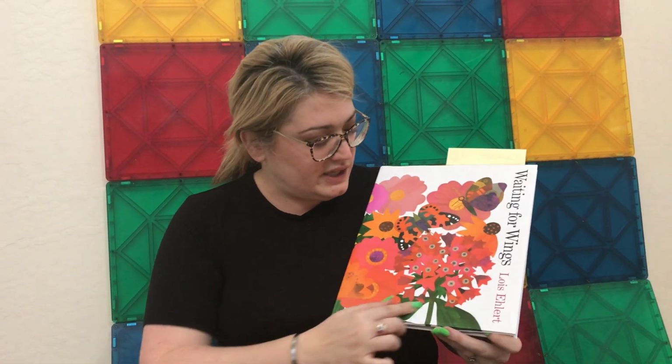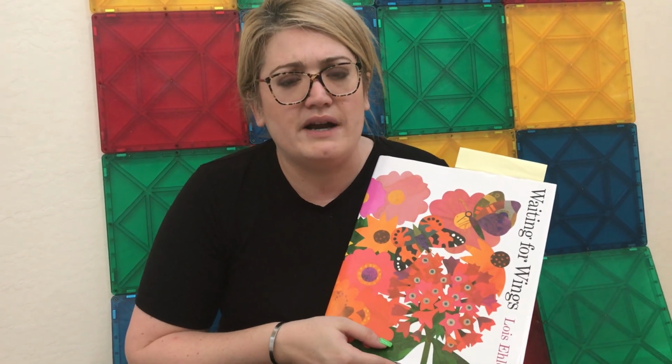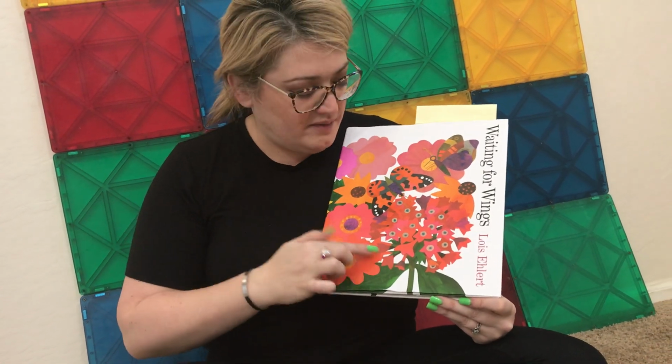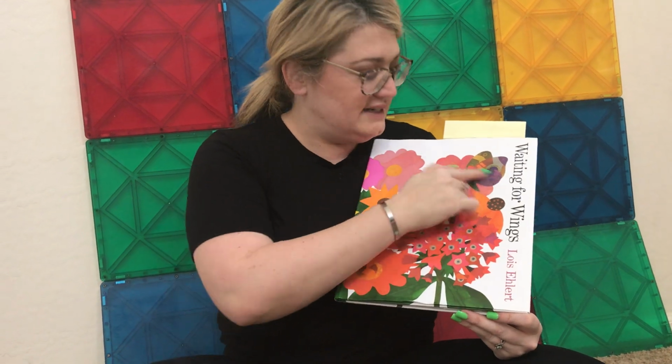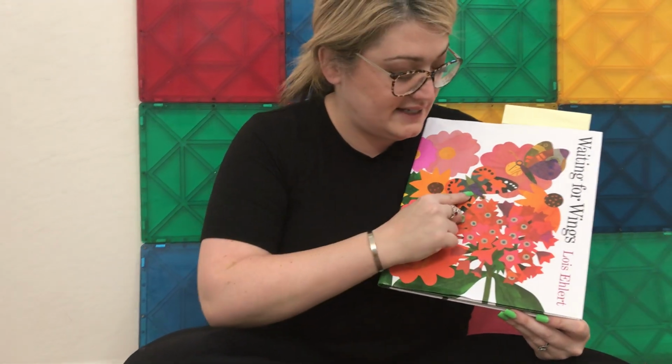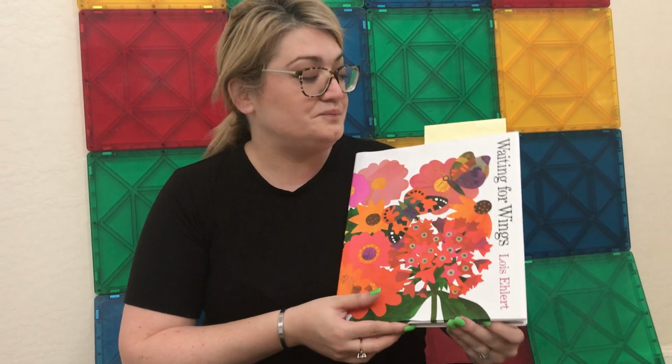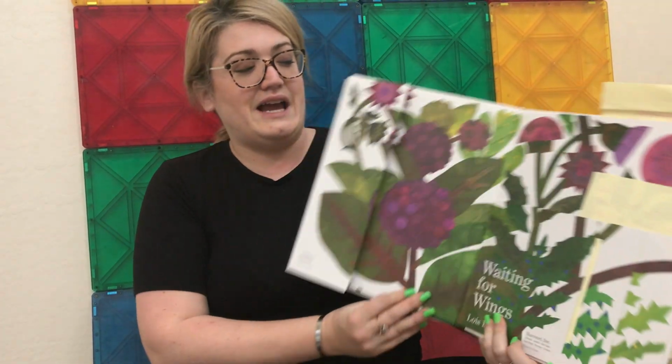We're going to walk through and take a look at the pictures and kind of predict what we think this story might be about. But just by looking at the front of the cover of the book, what do you think the story is going to be about? Oh my goodness. Those are some great guesses. I heard some of you say maybe it's about flowers. Somebody else said butterflies. I do see pictures of flowers and I see pictures of butterflies. Those are 2 really good clues as to what this book could be about. Let's open it up and see what's inside.